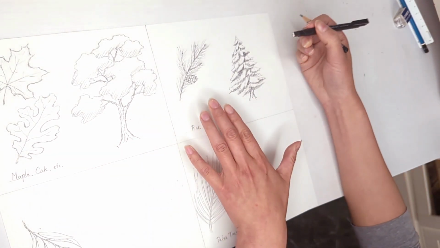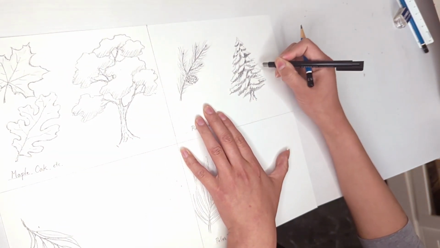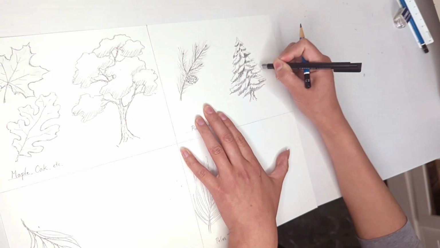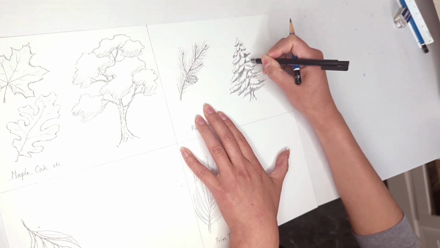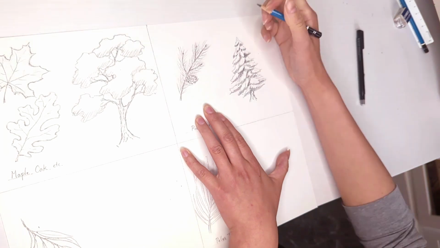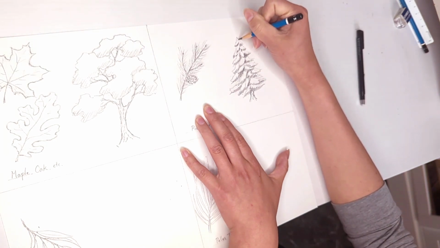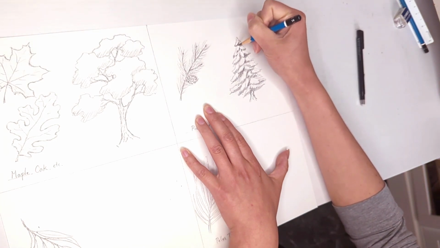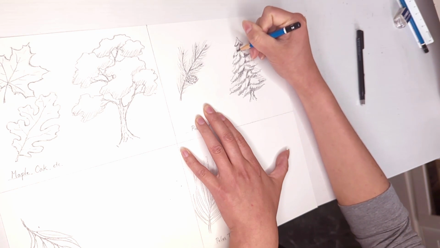I'll go in with the fine eraser and erase that guideline we created in the beginning. Touch up some of the lines, and then there you have it, an easy Christmas tree.